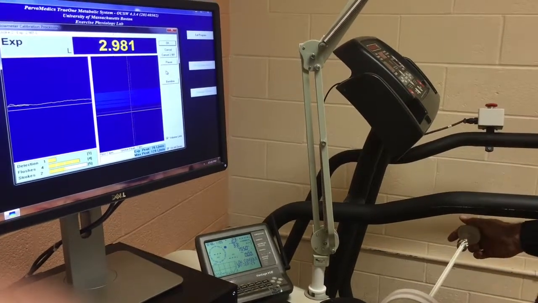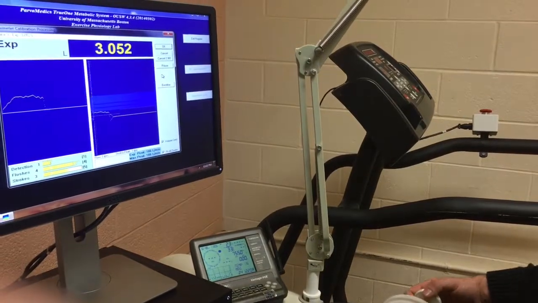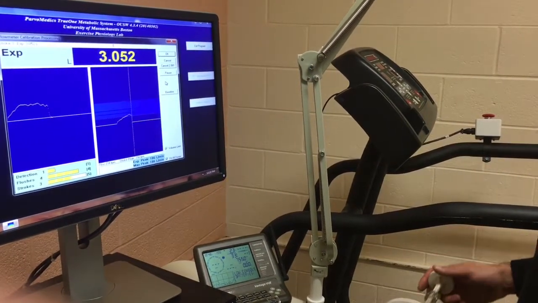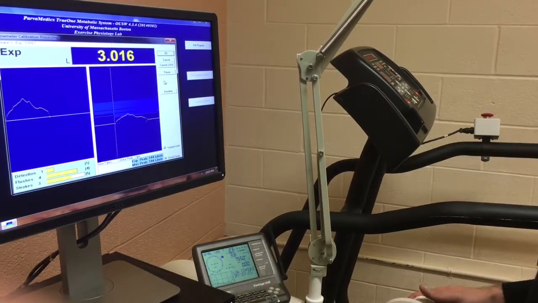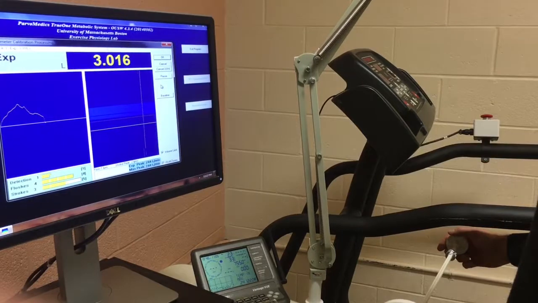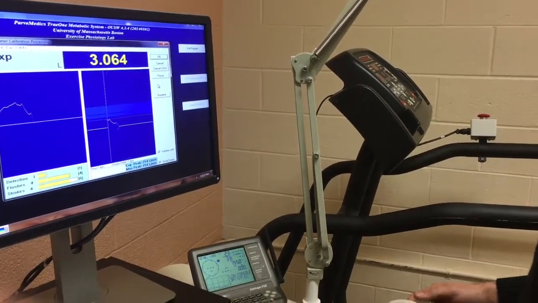Raise it up a little bit. That one didn't quite hit it. That one did. A little bit low.